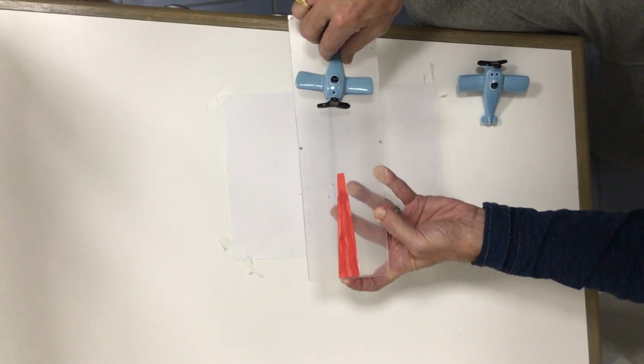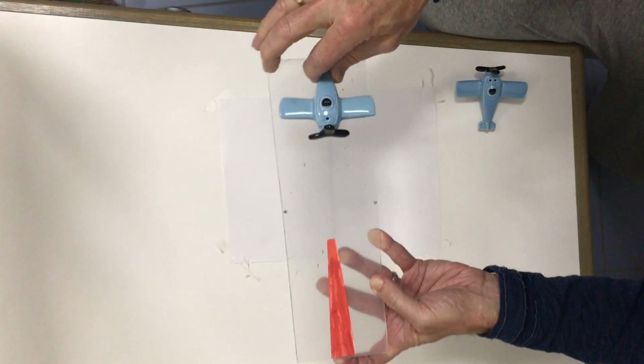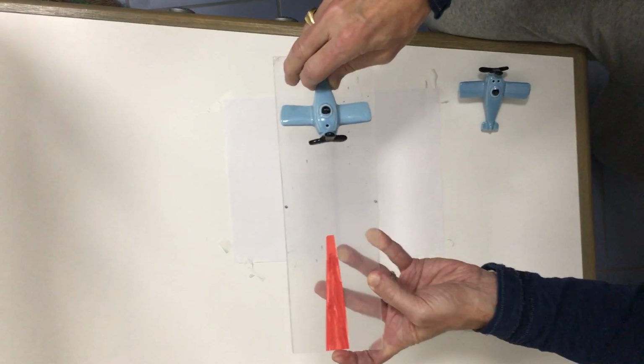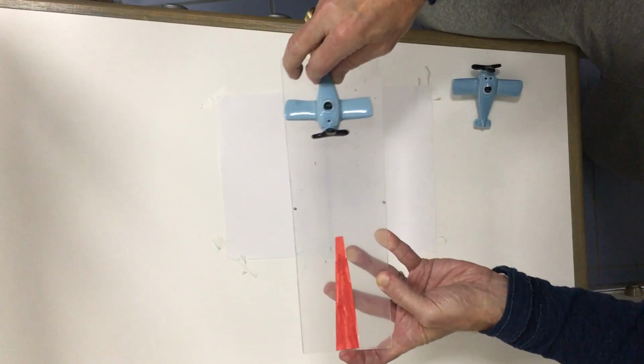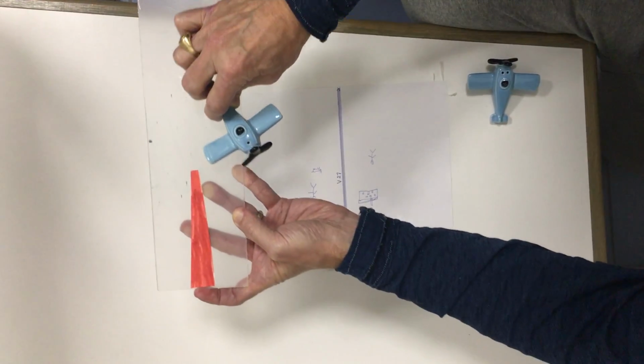The air mass could be moving this way, it could be moving this way. It doesn't make any difference. You, the wake, and the air itself are all one unit moving perhaps across the ground.